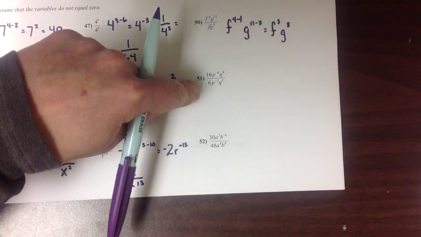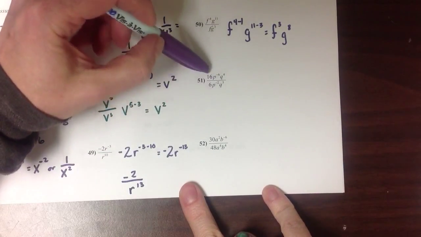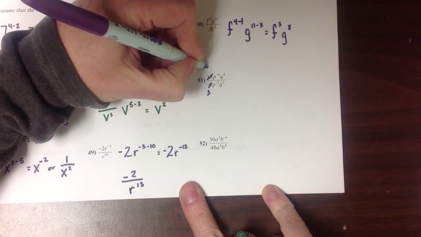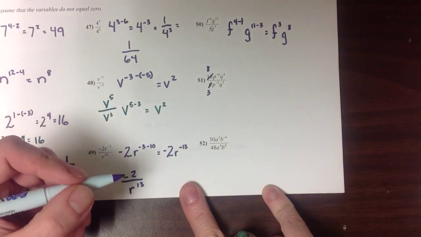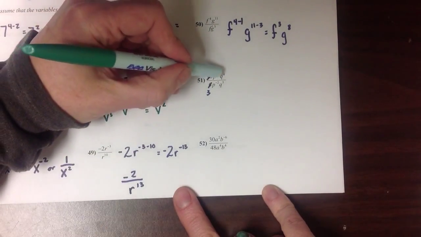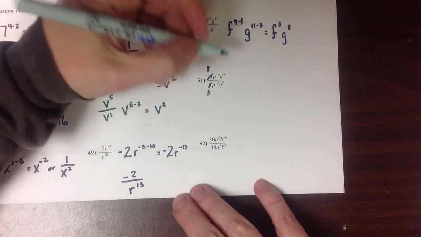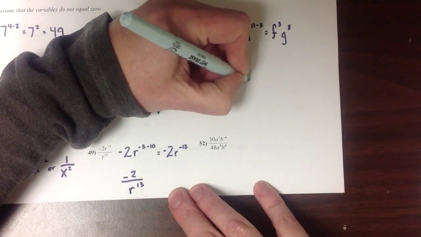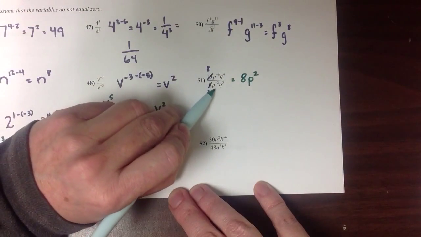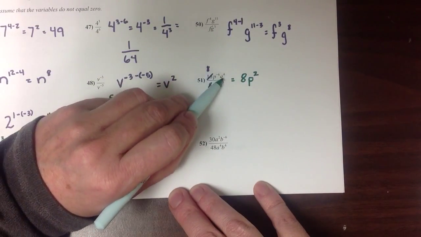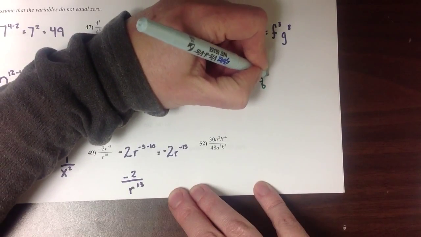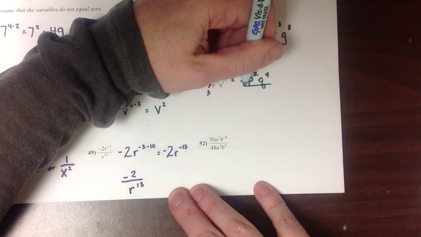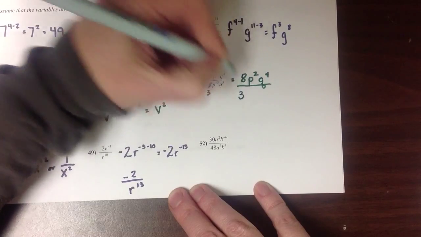In number 51, we want to reduce our fraction first, making the 6 into a 3, the 16 into an 8, and then I think I'm going to try the alternative method on this one, using those elevator passes to switch those p's around before we start doing the subtraction. So this is going to become 8 over p squared. This p to the negative 2 is moving up top. The q to the 4 stays on top though, because you see it doesn't have a pass, so it can't travel to the other side. And on the bottom, I have 3.